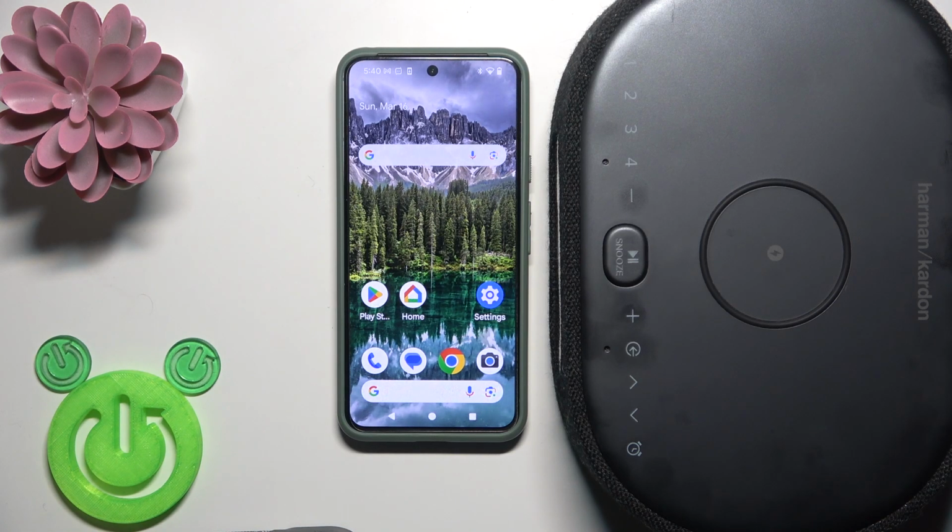Hello everybody and welcome. In this video I'm going to show you how to remove your Harman Kardon speaker from the application.